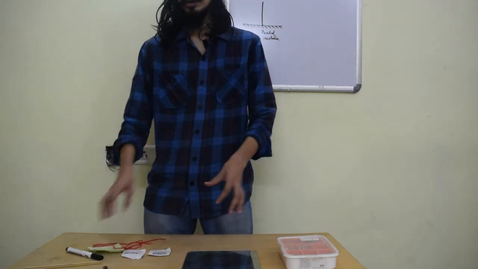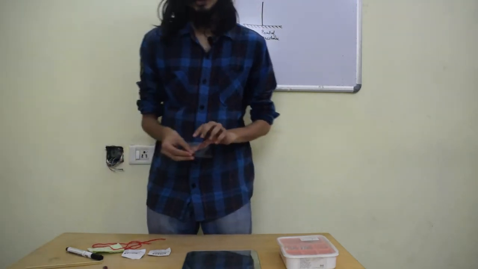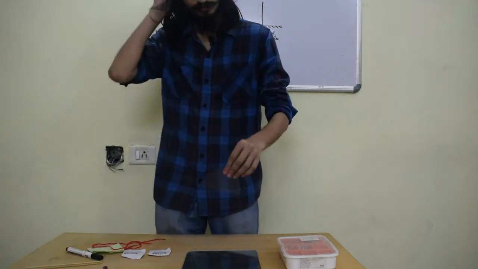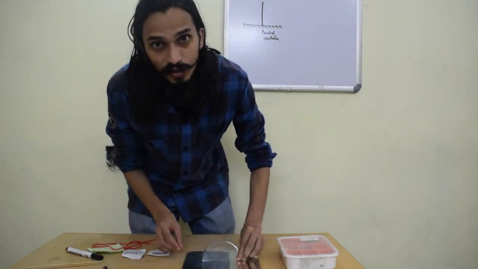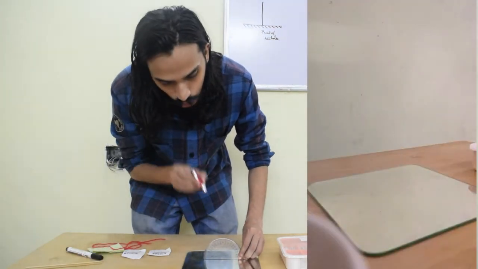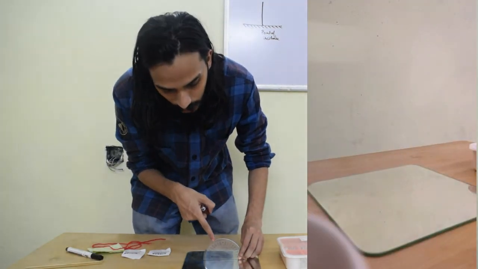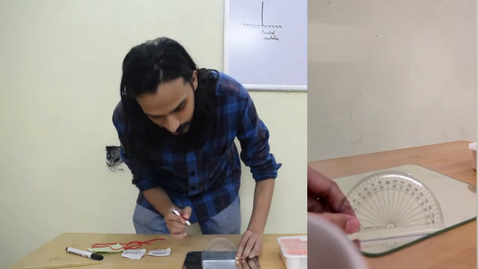To show that in a simpler way, I will do this small activity. This is a protractor. I am going to place the protractor on the mirror over here and shine this laser light through the protractor at an angle to see how it reflects.